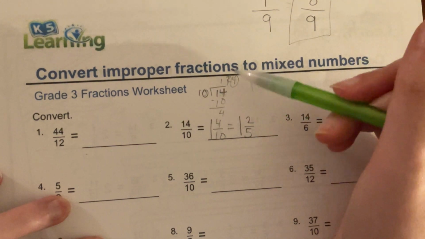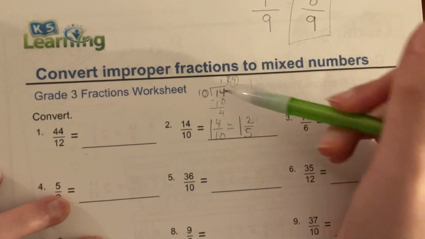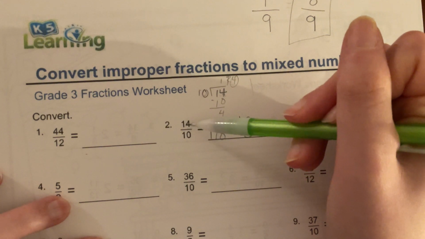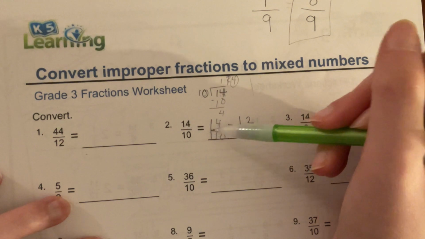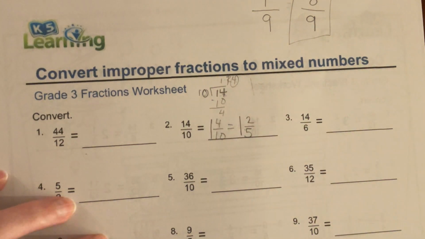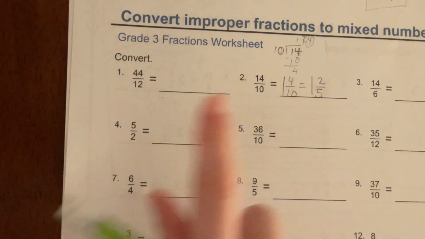So I just taught you a new way to do it, okay? This is a new way. It's a little bit longer, but if you are still confused with how to get from here to here in your brain, this is what you need to be doing. So again, we think, okay, this is the same thing as 14 divided by 10. I'm thinking, how many times does 10 go into 14? Once. How much is left over? 4 out of 10, and then we just need to simplify it. So it's 1 2/5.